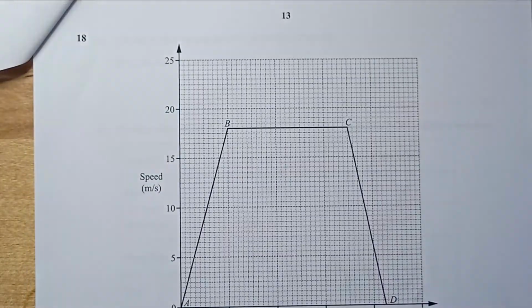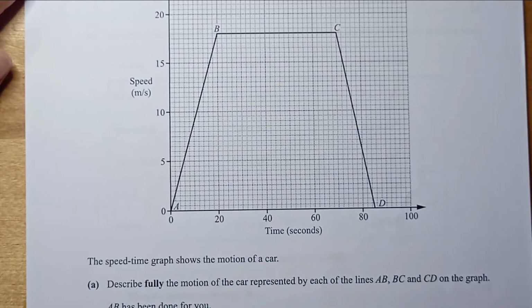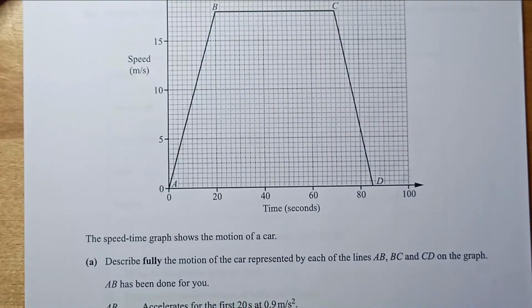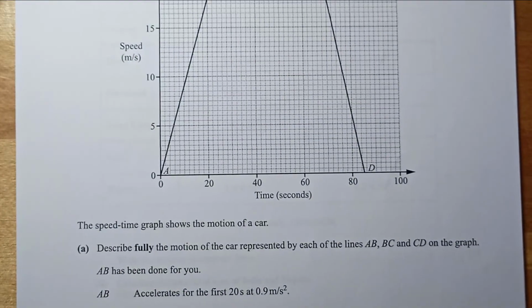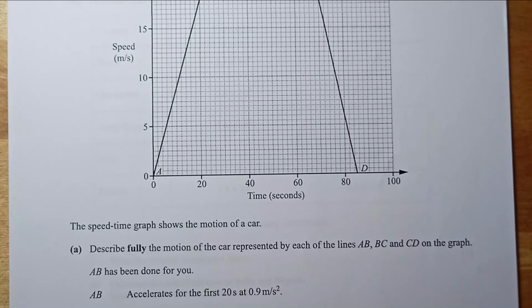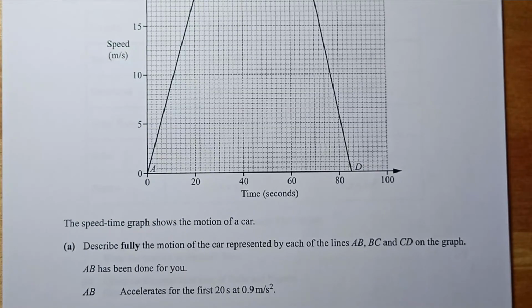Now question number 18, we have given the speed time graph. The speed time graph shows the motion of the car. In A part, describe fully the motion of the car represented by each of the line A, B, B, C and C, D on the graph. A, B has been done for you. So A, B is the accelerates for the first 20 seconds at 0.9 meter per second square.